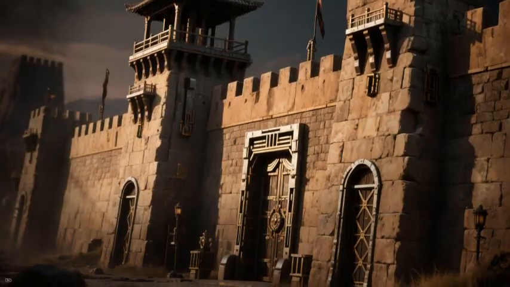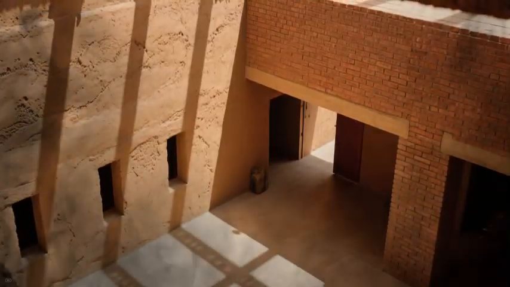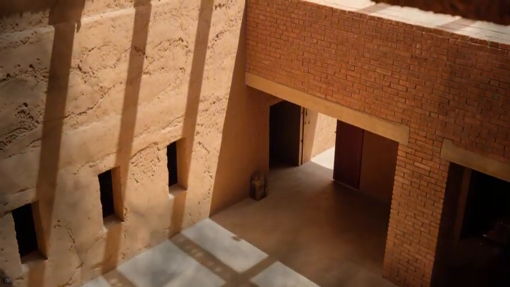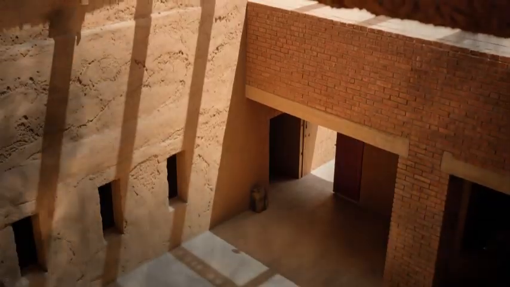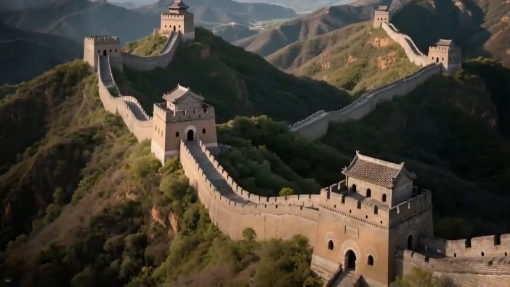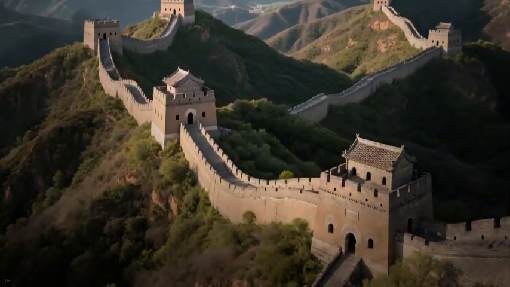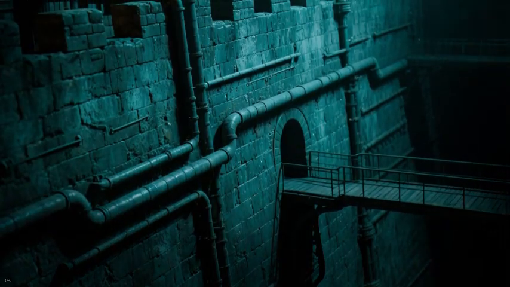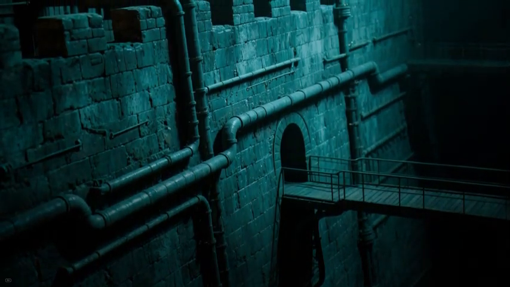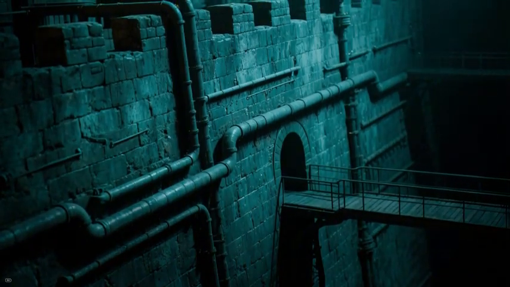The engineering choices made along the wall reflected practical concerns. Rammed earth provided strength in dry climates, while brick and stone offered durability in regions exposed to rain or steep terrain. Watchtowers, fortresses, and fortified gates combined architecture with communication needs. Drainage systems, patrol walkways, and battlements demonstrated a detailed understanding of how to preserve the structure and maintain defensive readiness.